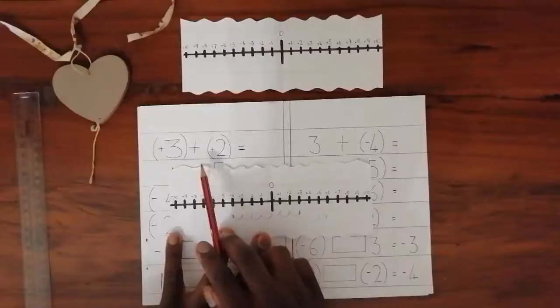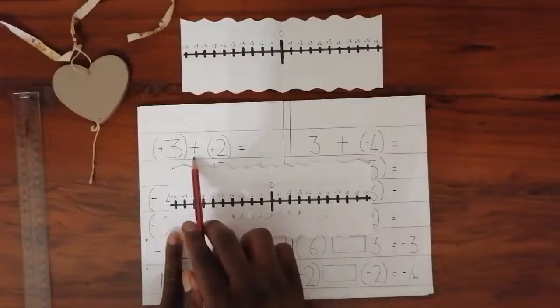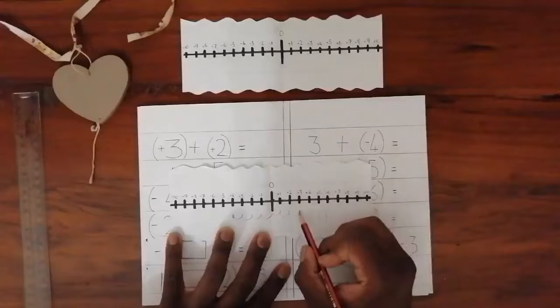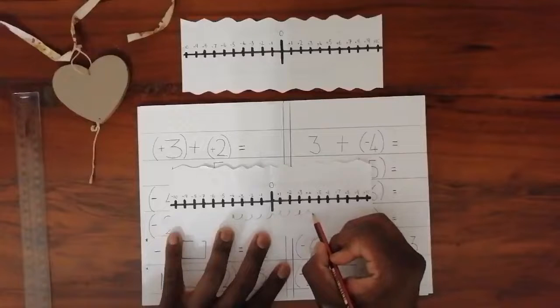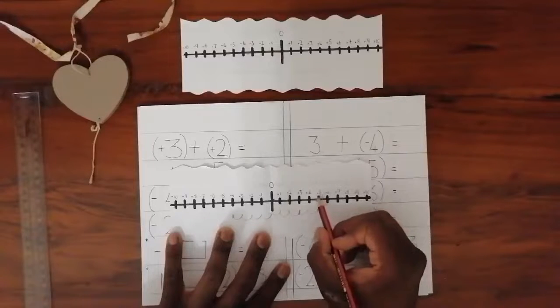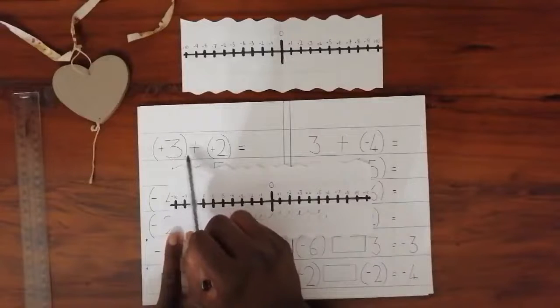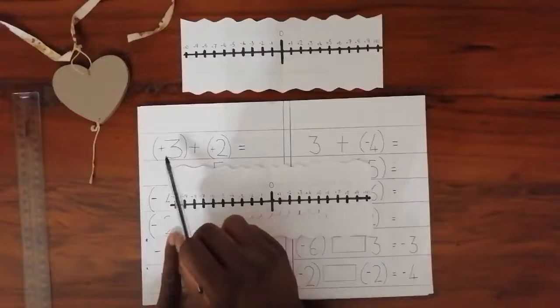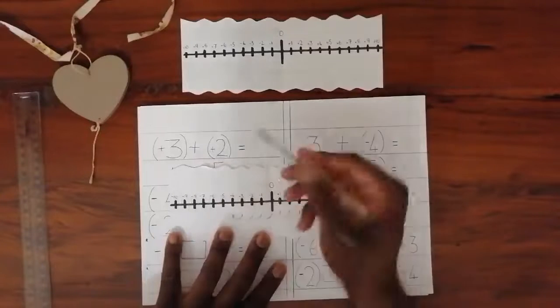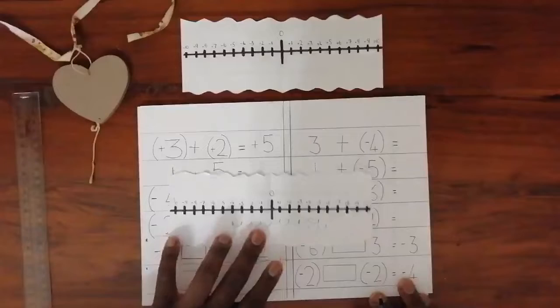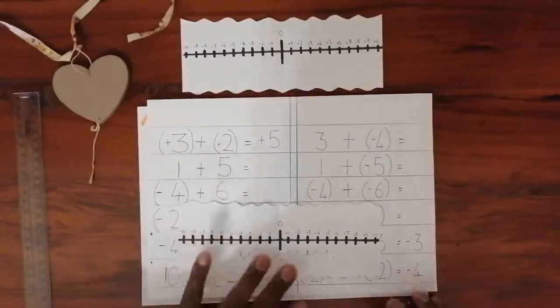Now we ask ourselves, okay, we're moving to the right. What comes after the addition sign? It's plus 2. So we're moving to the right 2 places because of this plus 2. So we go back, we are here, plus 3. Now we move 2 more places to the right. 1, 2. Now we are at plus 5. Therefore, our answer, plus 3 plus 2 is plus 5. I hope you understand that.